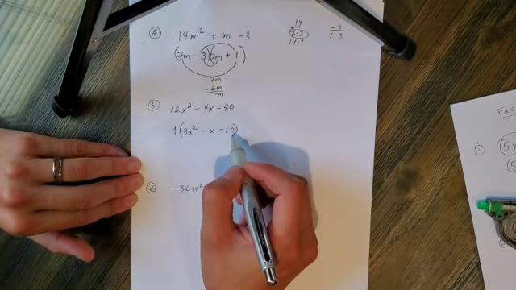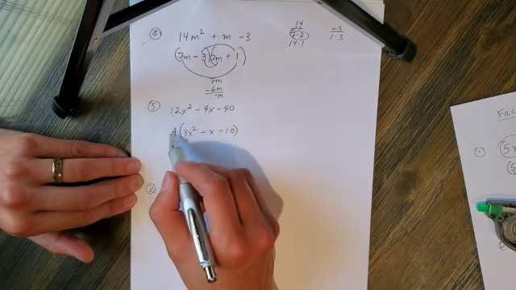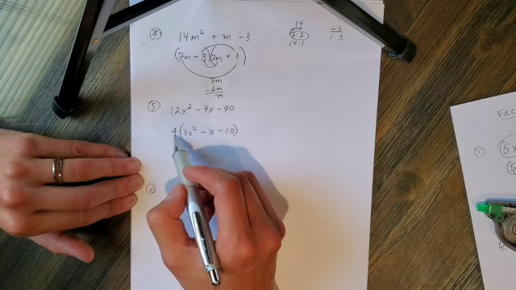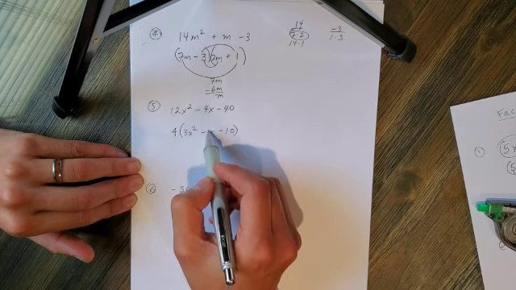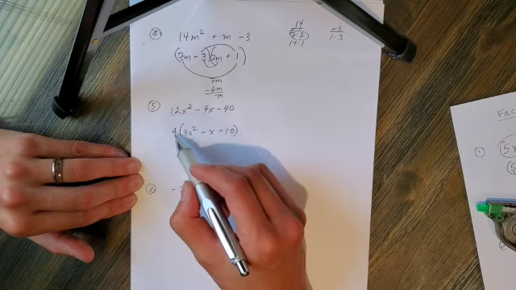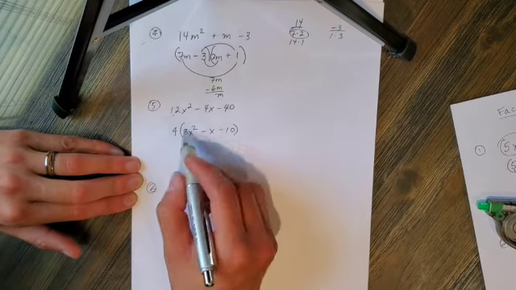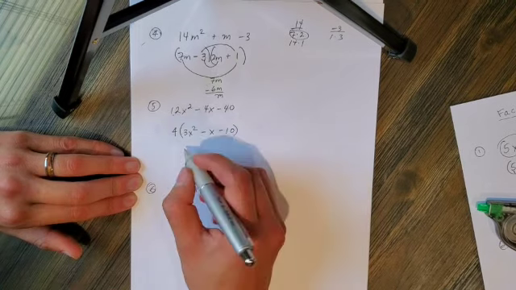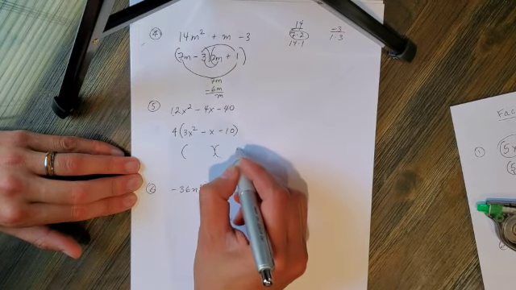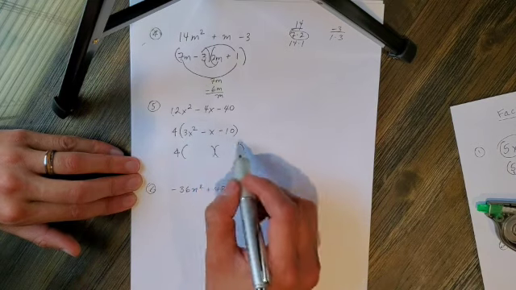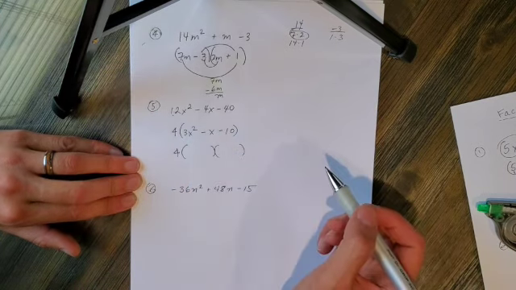So how did I get these numbers? I simply divided each of these by 4. 12 divided by 4 is 3. Negative 4 divided by 4 is negative 1. That's an invisible one. And then negative 40 divided by 4 is a negative 10. Okay? So now inside the parentheses I have a trinomial. I'm going to go ahead and factor that. Now remember, the 4 is still outside, but we don't need to worry about it anymore. Now we just need to worry about factoring what's inside the parentheses.